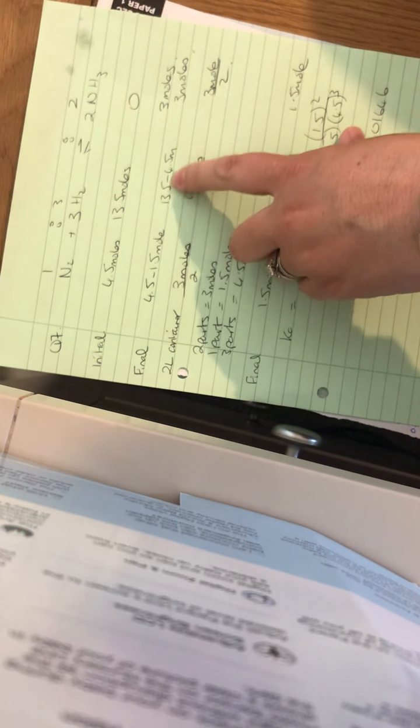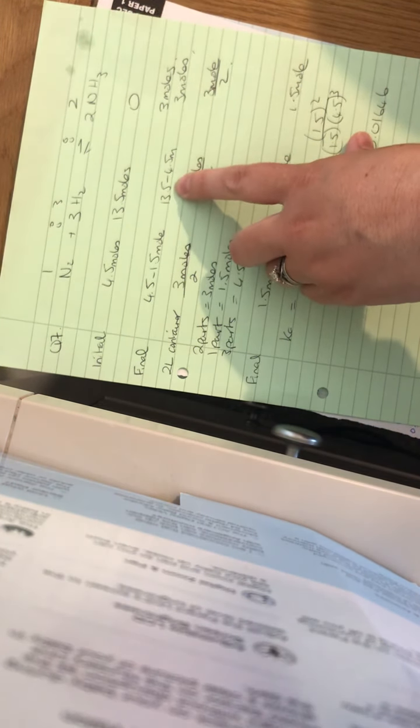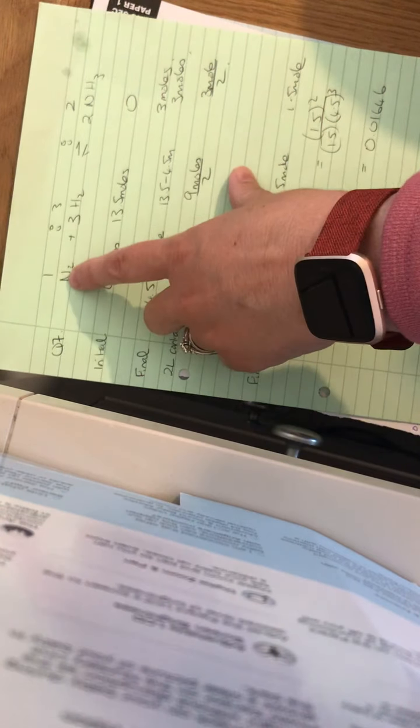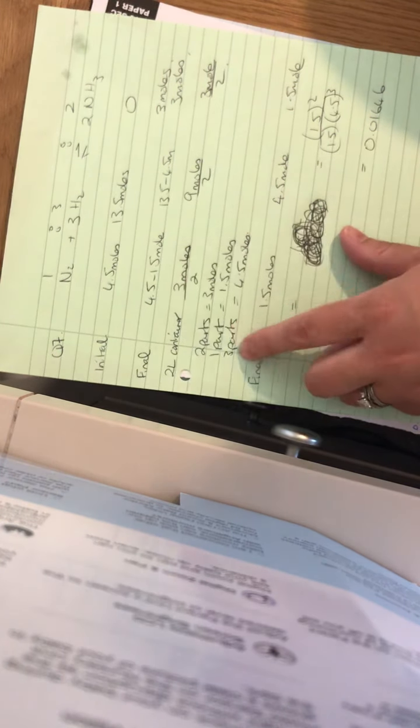So I must have lost 4.5 moles of this, because 13.5 minus the 3 parts, 3 coming from here, is 4.5. And then it's 4.5 moles minus 1.5, because that's 1 mole or 1 part.